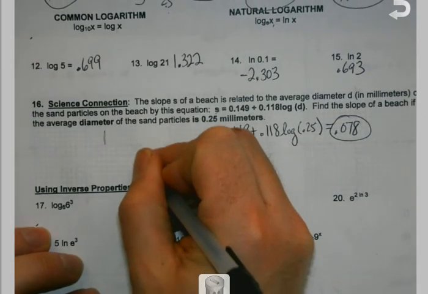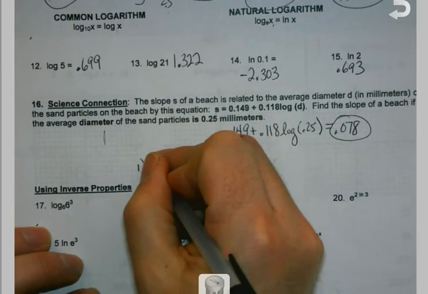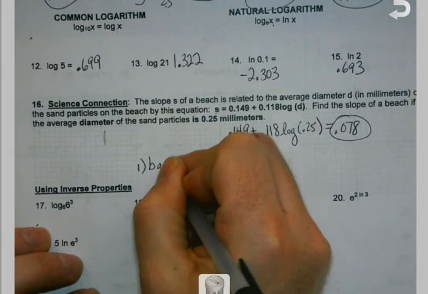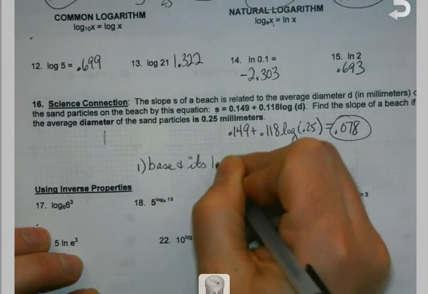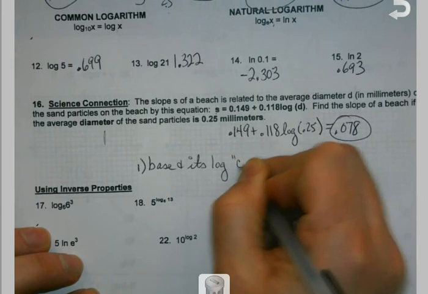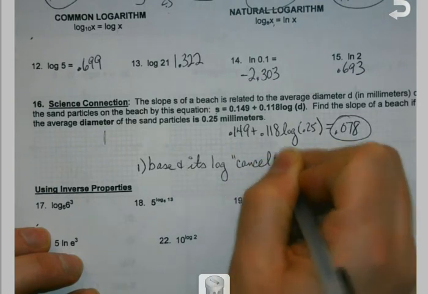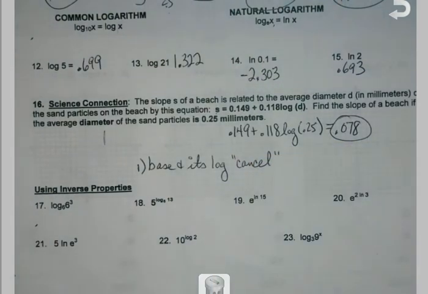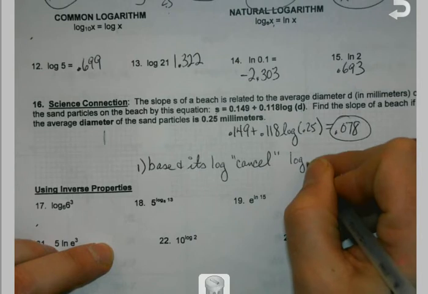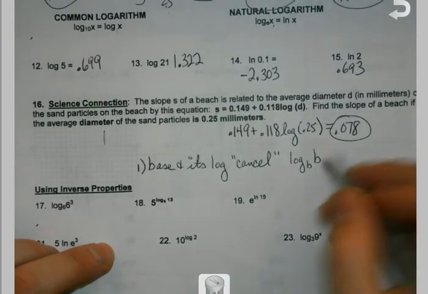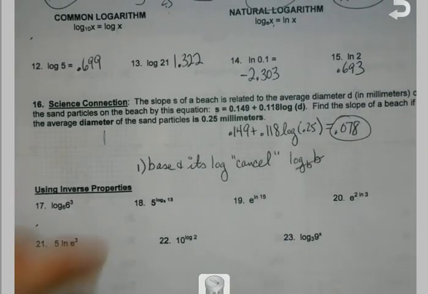There's 2 ways these can change. One of them is that the base and its log can, and in quotations I'm putting here, cancel each other out. And what I mean is if you have some log and its base and this are the same, it's like they're inverses of each other.